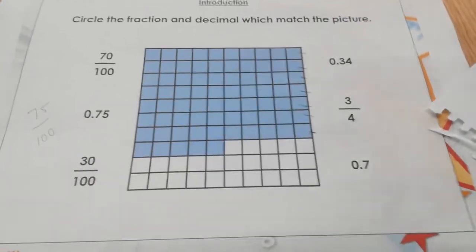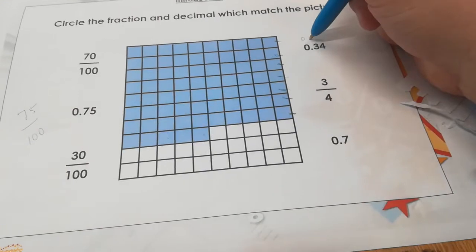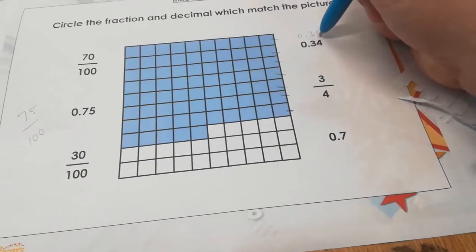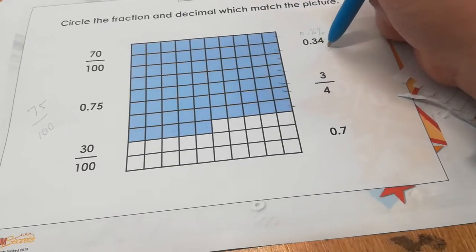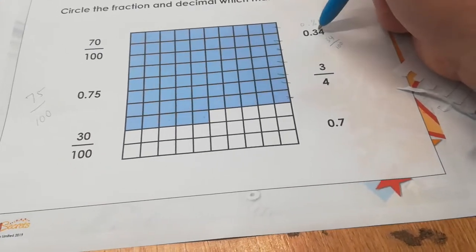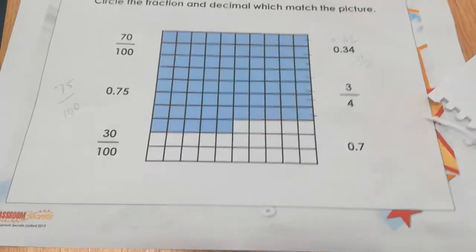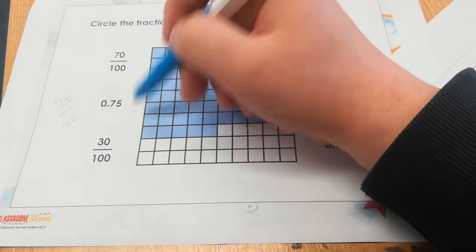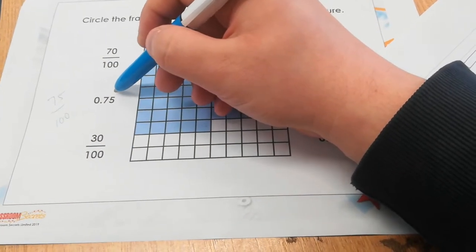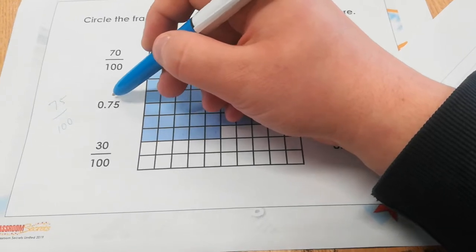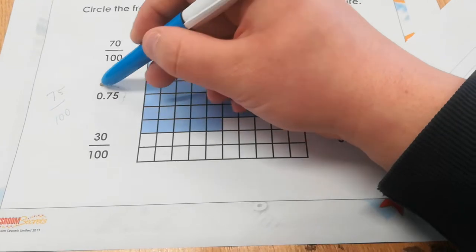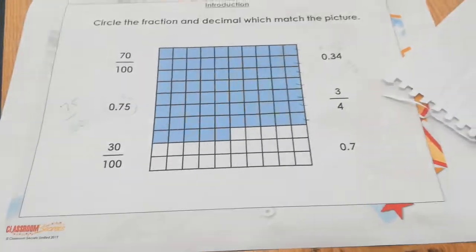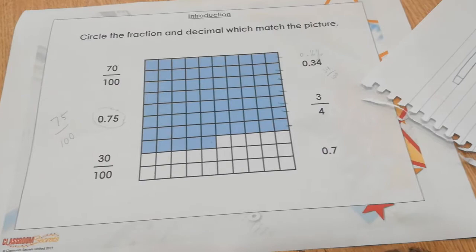If you get stuck on your decimals, let's just remember this is the ones column, decimal column, tenths column, hundredths column. So we've got 4 hundredths, 3 tenths, that's 34 out of 100, because tenths column and hundredths column. So it's not either of these, so we can put a little line through these. 0.75, we've got 5 hundredths, 7 tenths. Yeah, that is 75%. So that's what's shown here.